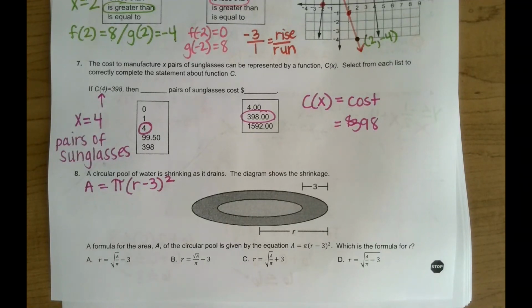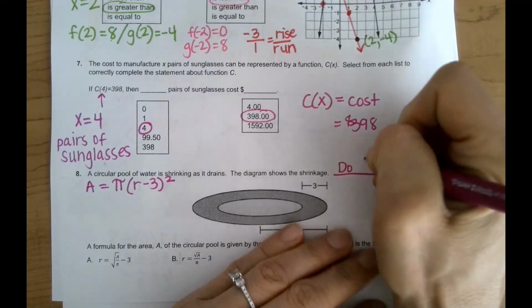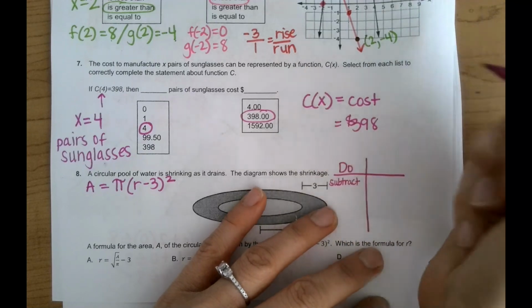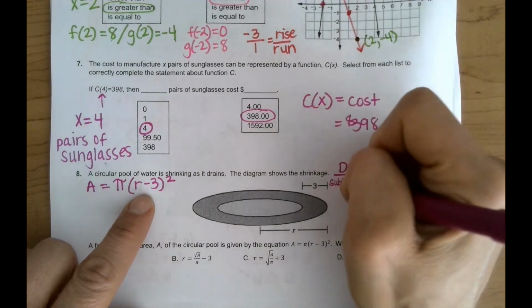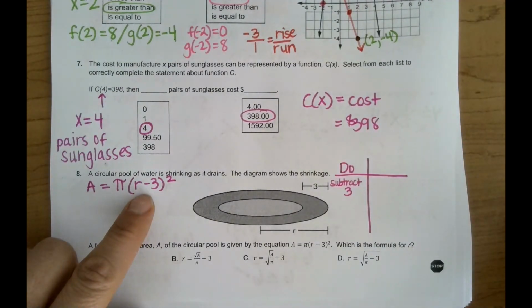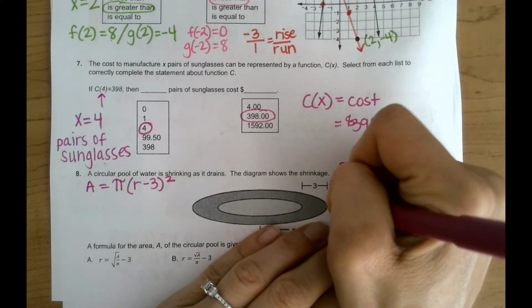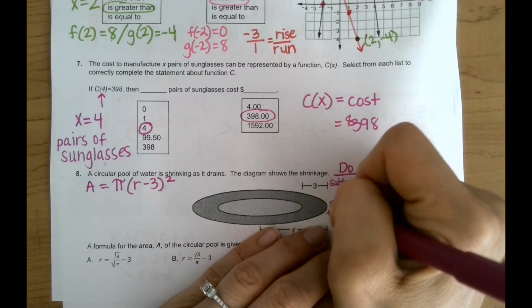So going back to the whole do and undo, if I were to just solve for A, I would first subtract 3 from r. Then I would square the term.